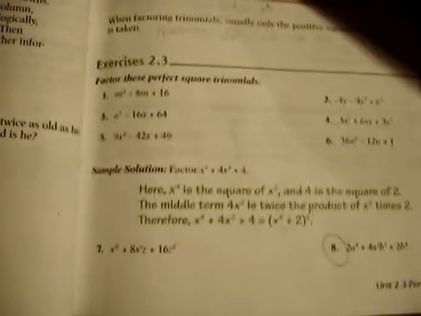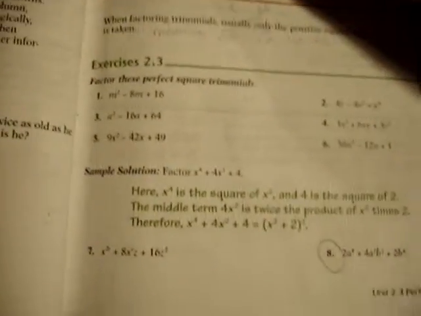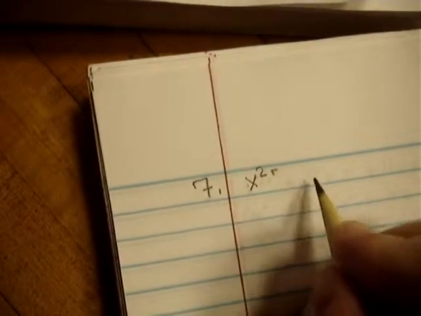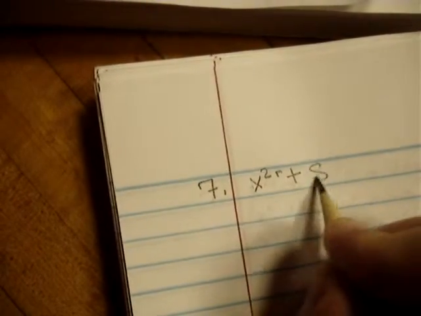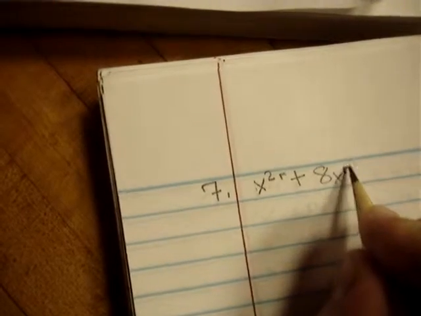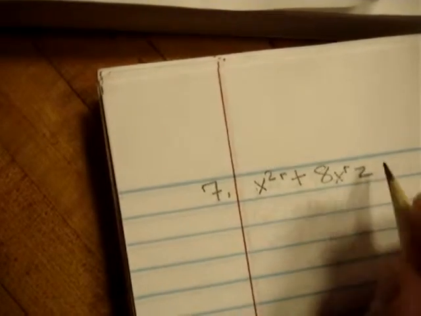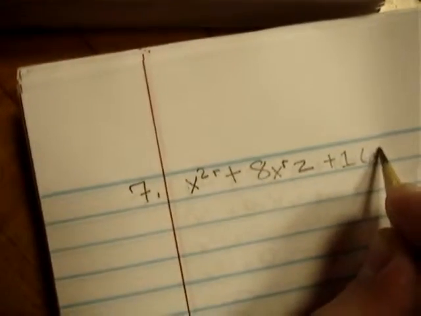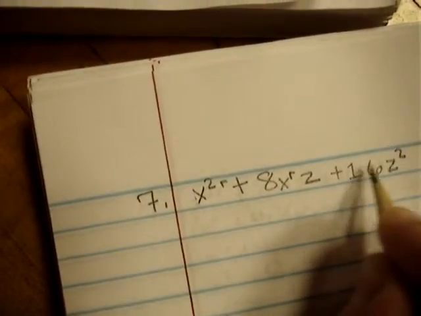Okay, next up I'm going to do problems 7 and 8 of 2.3. Let's just start by writing it down. x to the 2r plus 8x to the r z plus 16z squared.